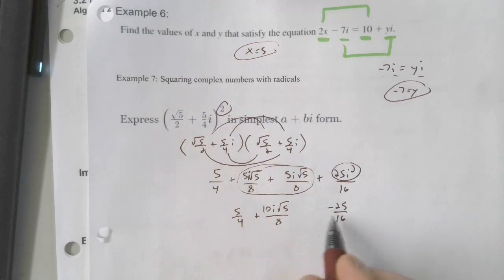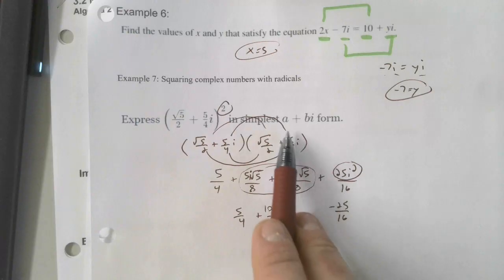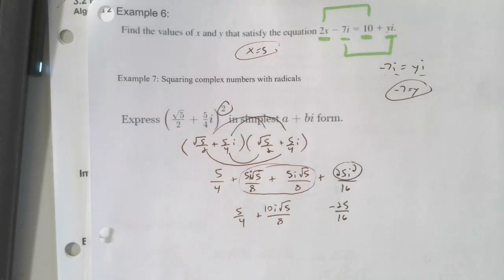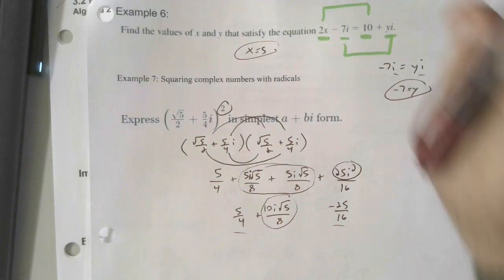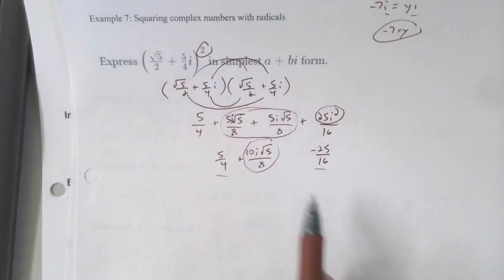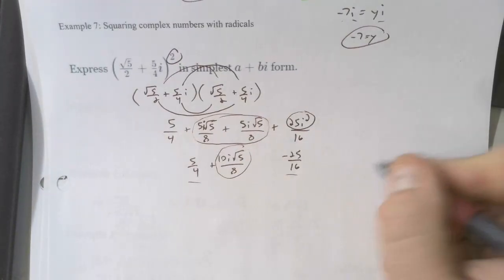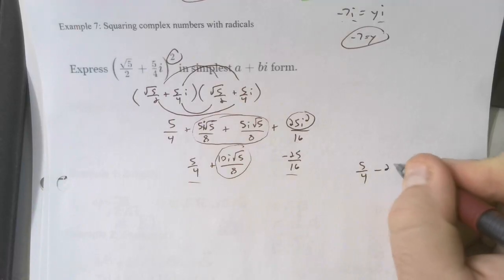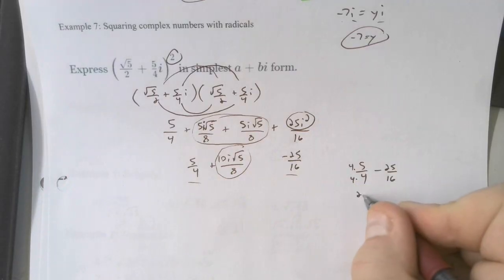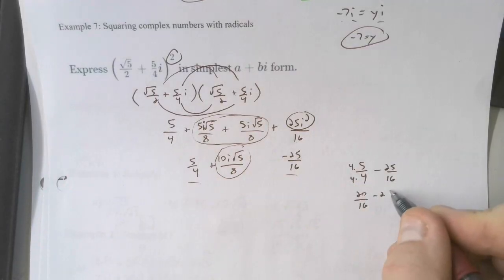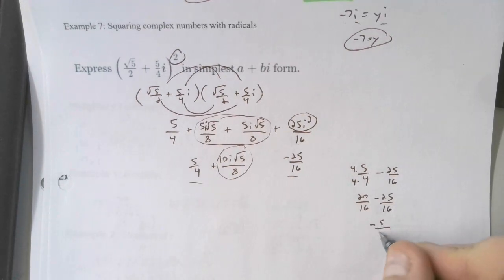And so now we got to this step, and they want it in this a plus bi form. So this is your i part. And then these two you got to add like terms. So I'm going to get a common denominator between these two. I'm going to show that on the side. 5/4 minus 25/16. So I'm going to multiply this one by 4. Get 20 over 16 minus 25/16, which is really -5/16.